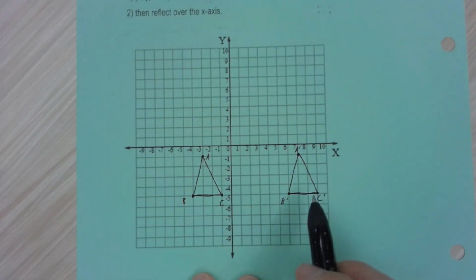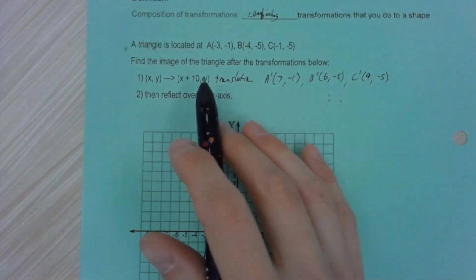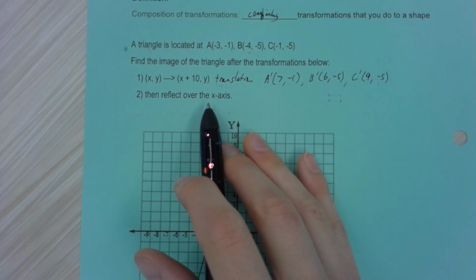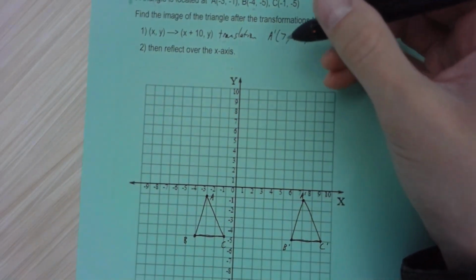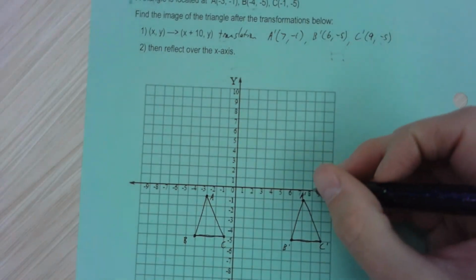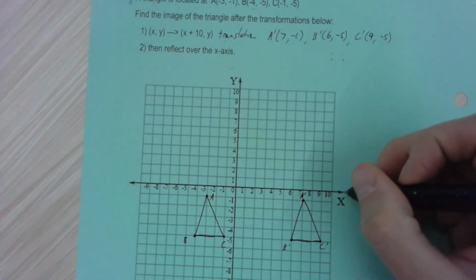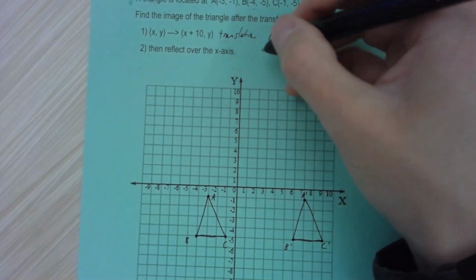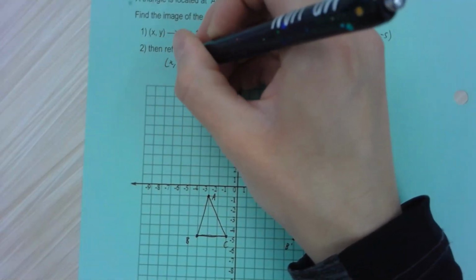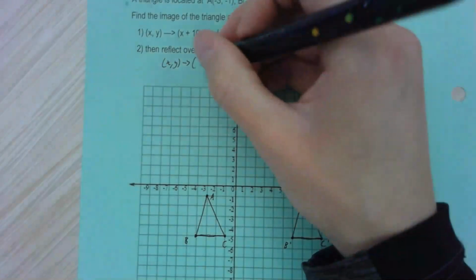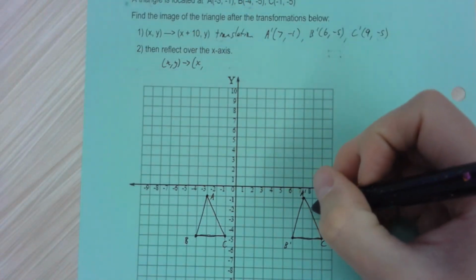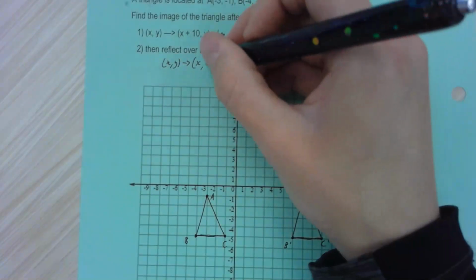So this shape is now going to get reflected over the x-axis. So not the original. Our new points get reflected over the x. Here's the x. And remember, in our transformation of reflecting over the x, it's going to keep all the same x values, but all the y values get made their opposite. So (x, -y).